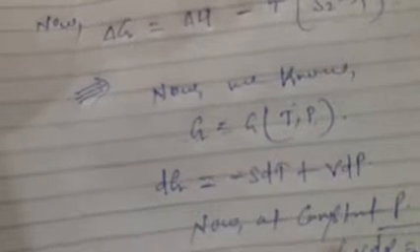Now, at constant pressure, VdP becomes 0. So minus S can be written as del G by del T at constant pressure.